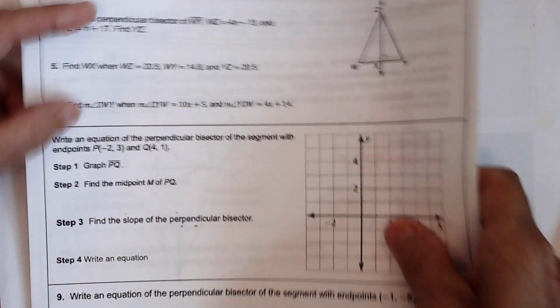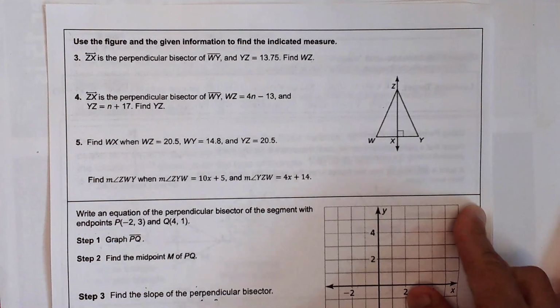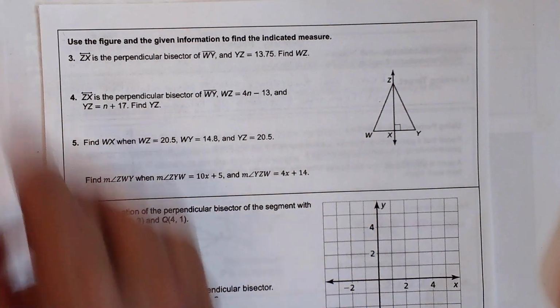You're gonna have to be solving some of these problems on the assignment. So that's why I wanted to go over with you. Let's take a look at another example.